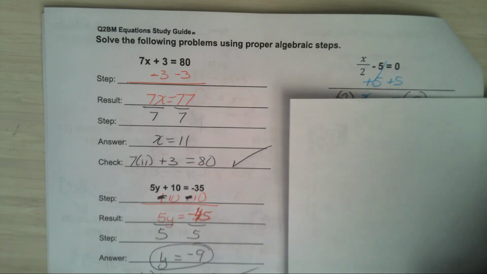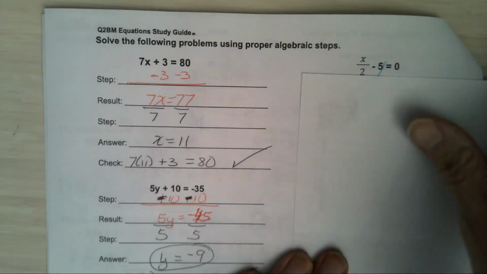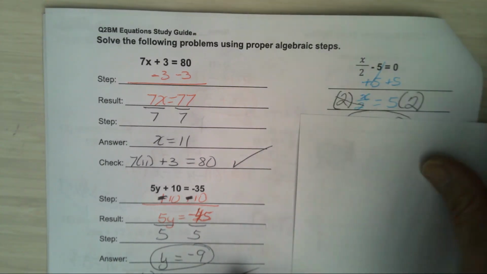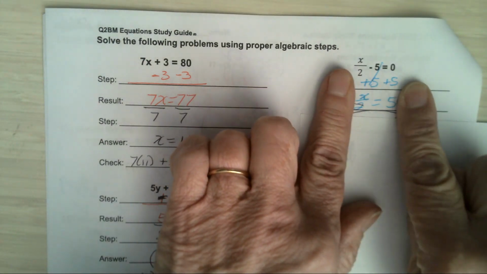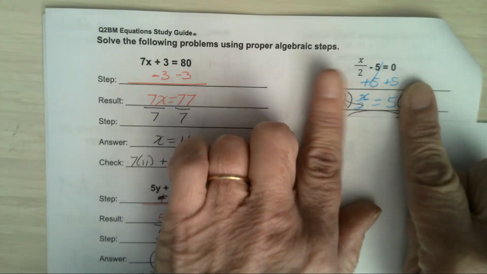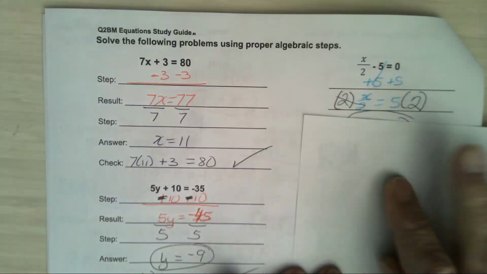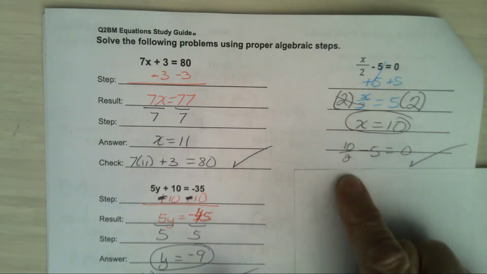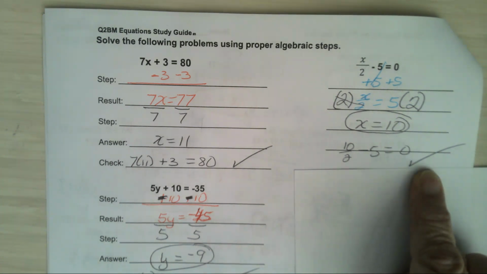The next one, to undo subtracting 5, you add 5 to both sides. You now have x divided by 2 equals 5. To undo dividing by 2, you multiply both sides by 2. X equals 10. 10 divided by 2 is 5. 5 minus 5 is 0. Yes, it does check. Any questions?